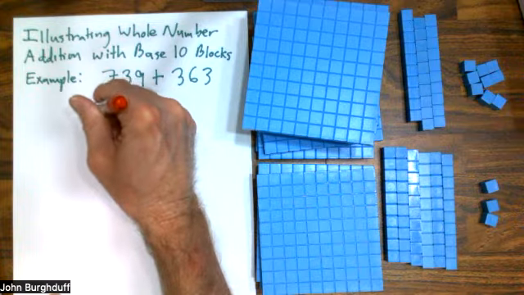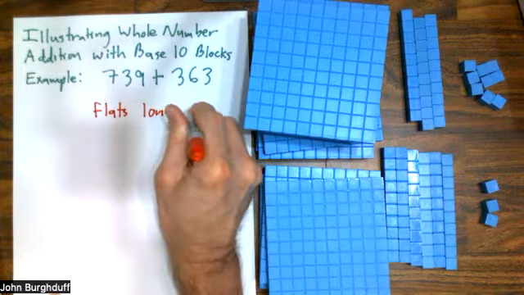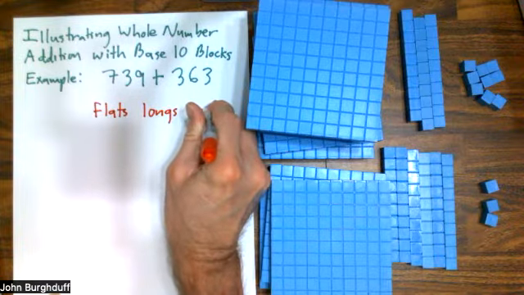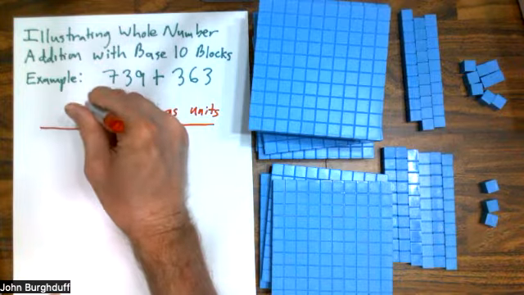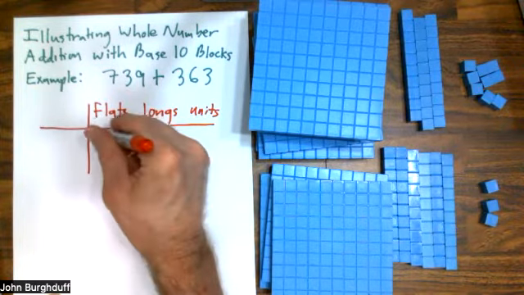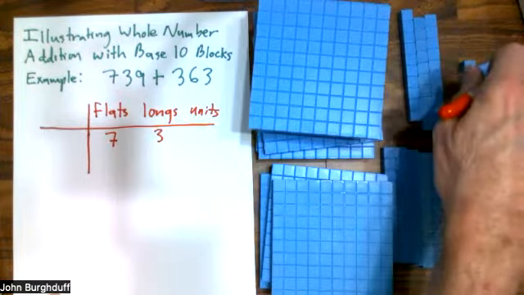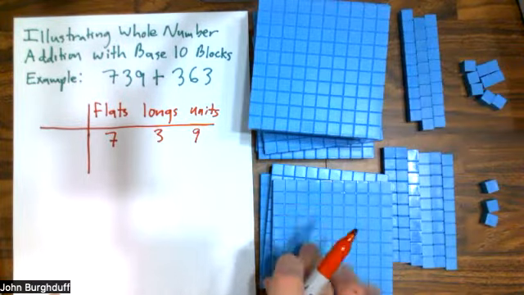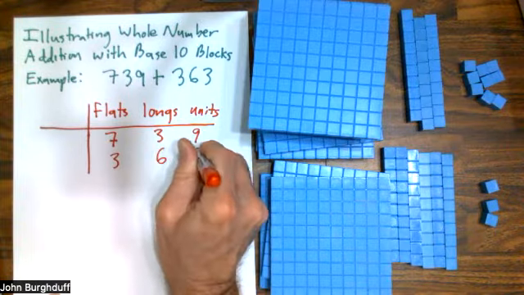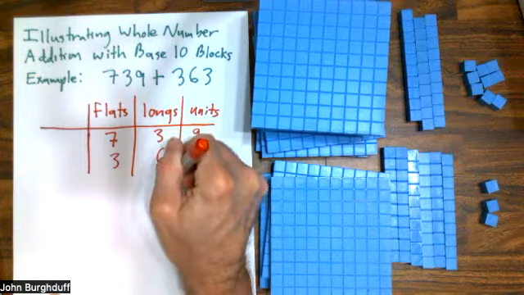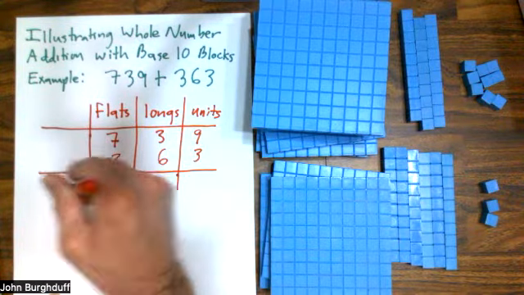This time I'm going to need an extra column for flats, and I'll still need my longs, and I'll need my units. And I'm actually going to leave a little bit of space to the left because I think I'm going to need more than this. First number, 7 flats, 3 longs, 9 units. Second number, 3 flats, 6 longs, 3 units. We will practice putting these together, which is the idea of addition.